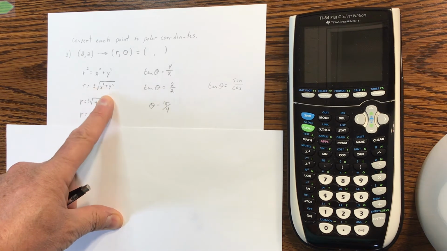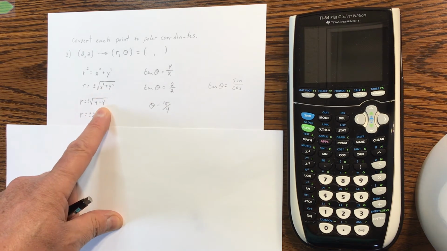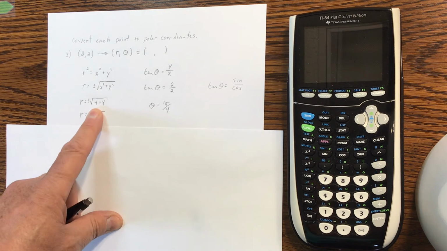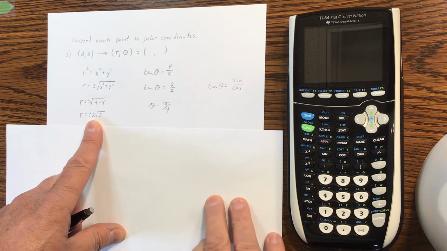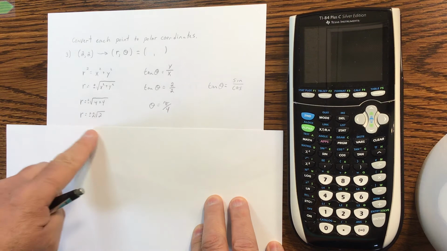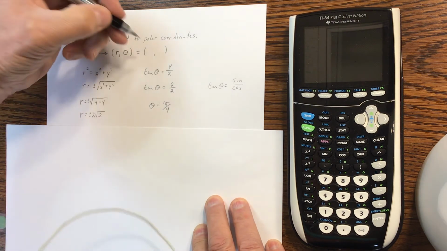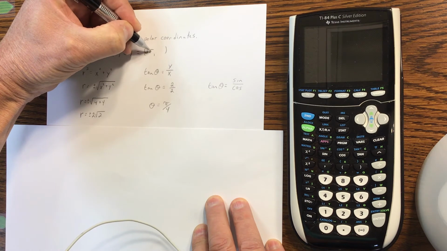So 2 squared is 4, 2 squared is 4. This becomes the square root of 8, and the square root of 8 gets simplified to 2 radical 2. But now, so there's no confusion, our radius is always going to be a positive value, so our radius is going to be 2 radical 2.